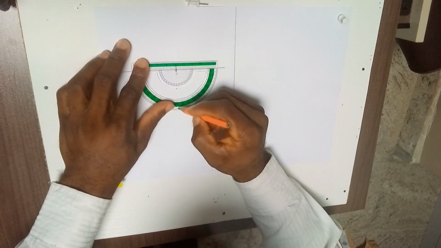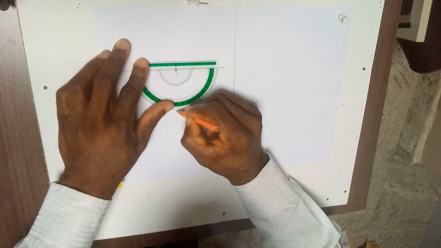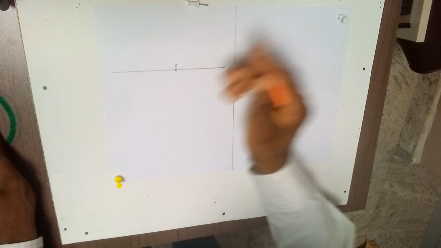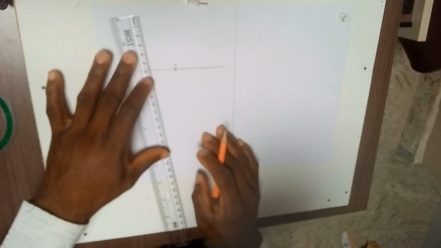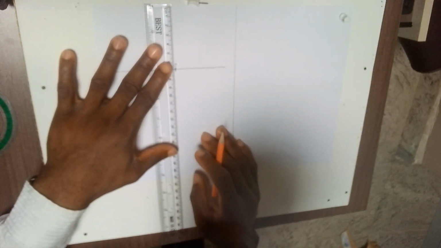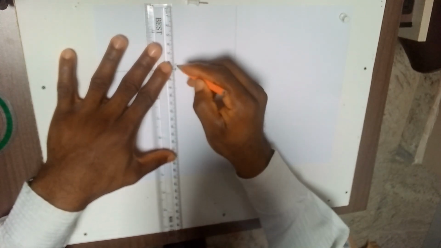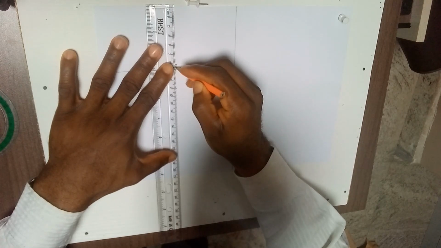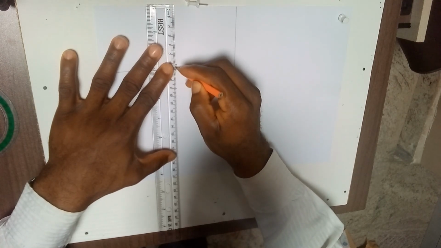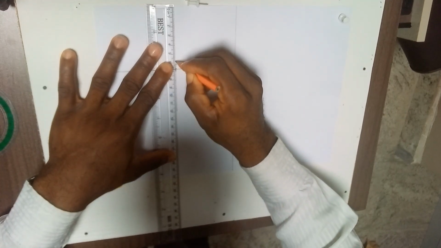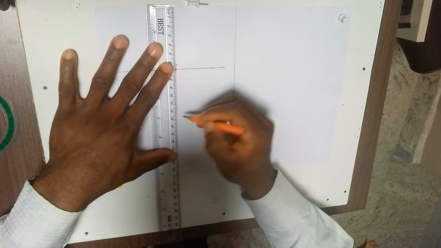The first point, and the second one. The next thing I do, I will draw a straight line to those points. Yes, so this is our straight line.